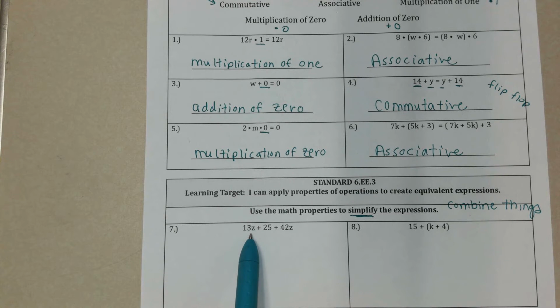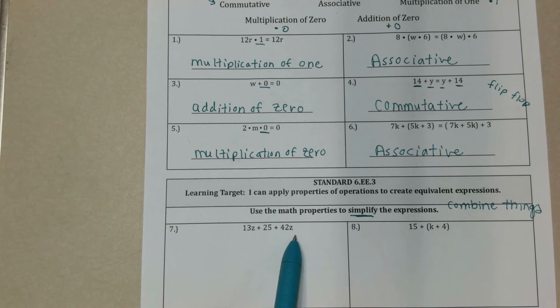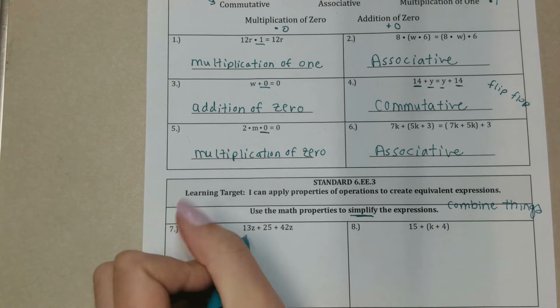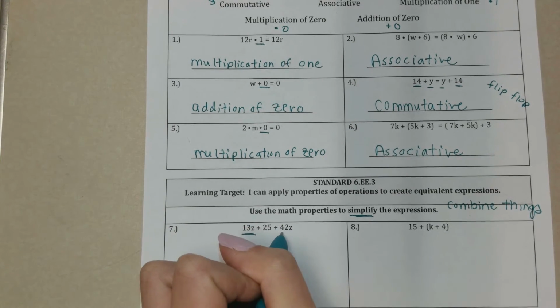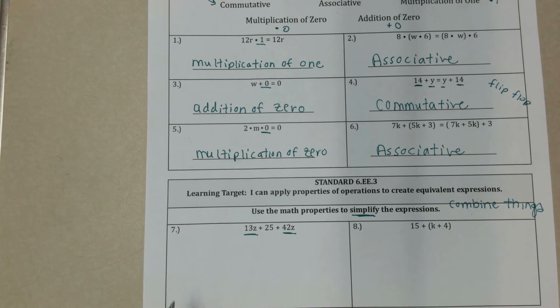I have 13z plus 25 plus 42z. I have to combine like terms. And like terms mean it's got to have the same variable, or they have to have no variable. So when I'm looking at this, I have this 13z and I have the 42z. They both have a z, so I can add those.